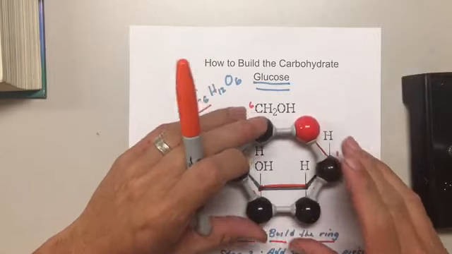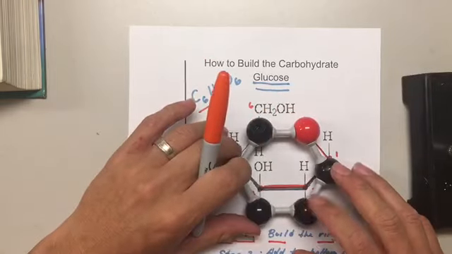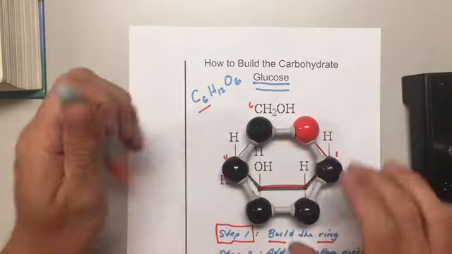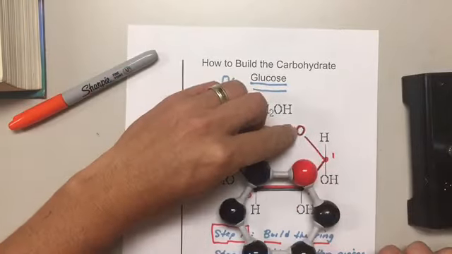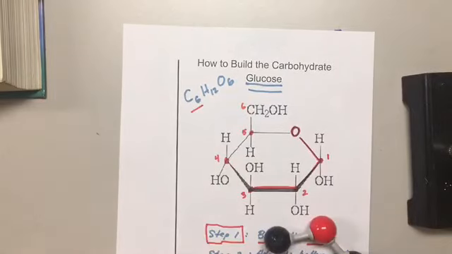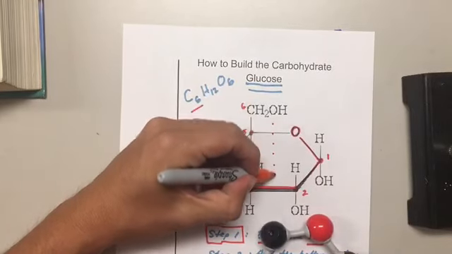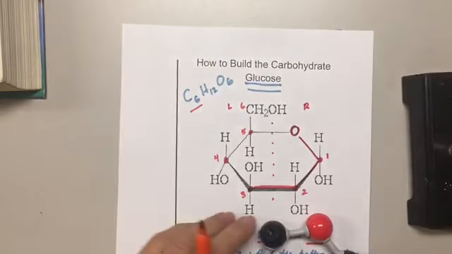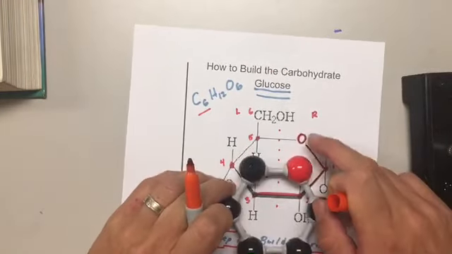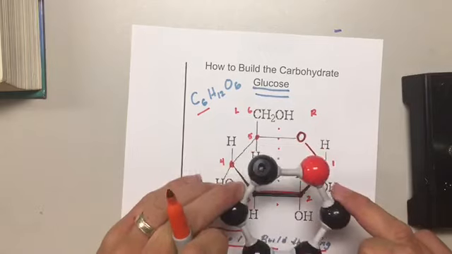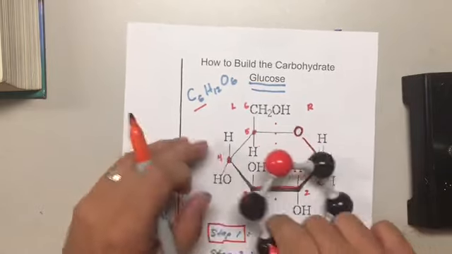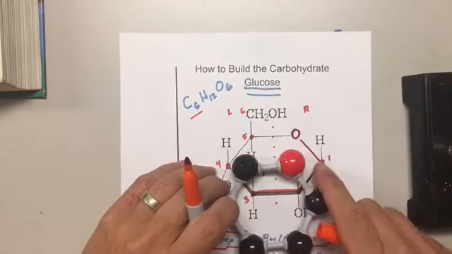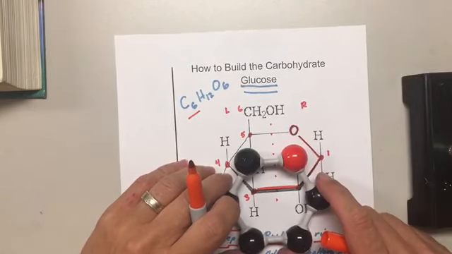So now here is our ring. What I need you to understand is that it's very important that you have the O. When we split this molecule, you can almost think of it like the right side and the left side. When you're looking at the diagram, you want to have the oxygen on the right side. If you have it the other way, then you're going to build it wrong. So always make sure that your oxygen is on the side where your diagram is.